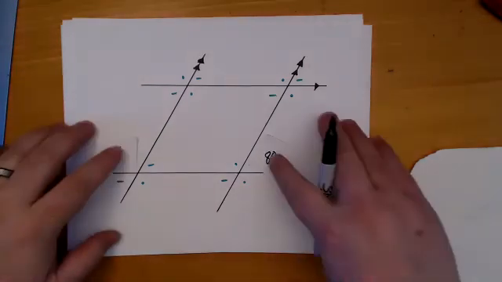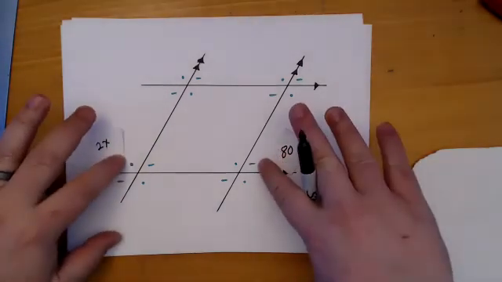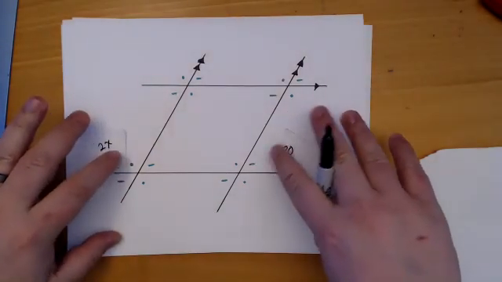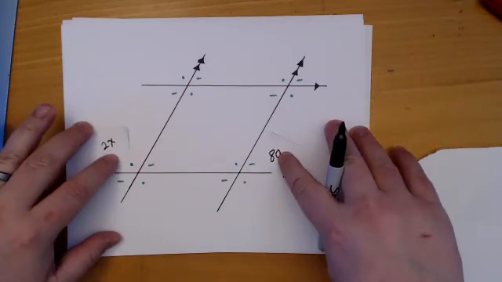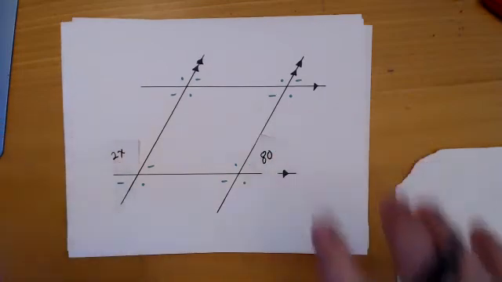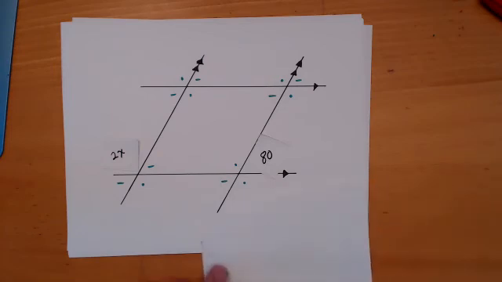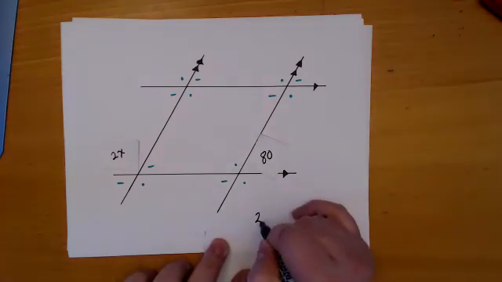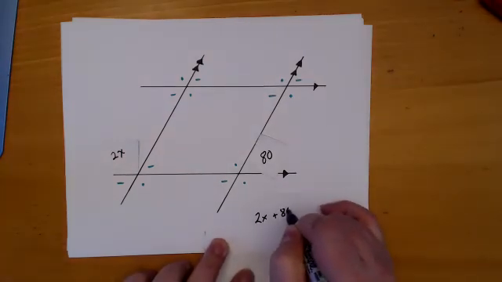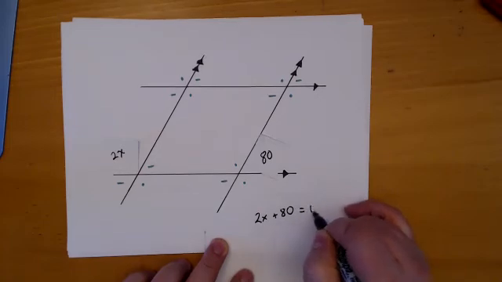So look at where they are and ask yourselves, I got a dot and a dash. Are they equal to each other, or do they add up to 180? And if they add up to 180, then we have an equation. We add them up, and they equal 180.